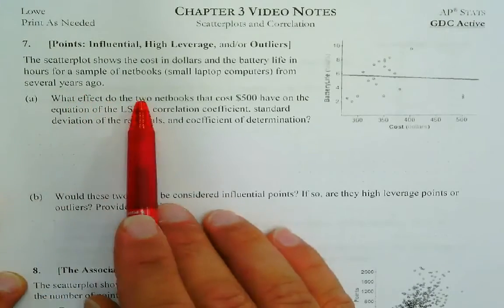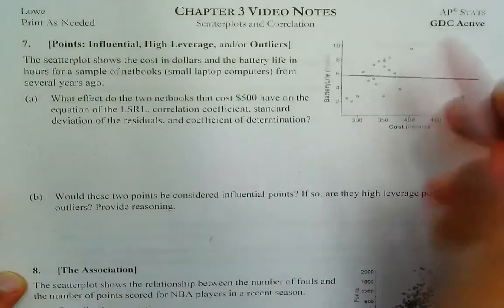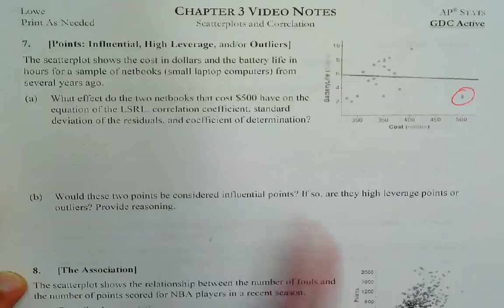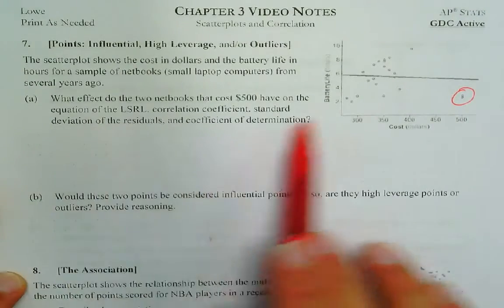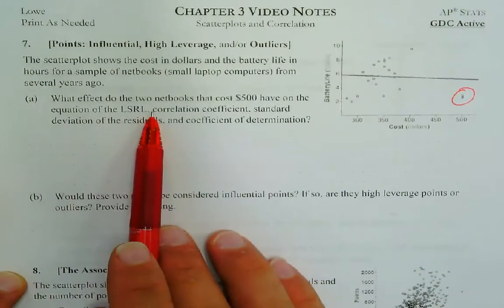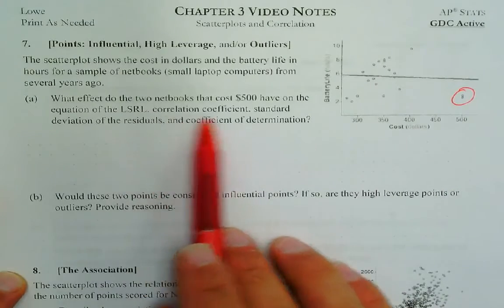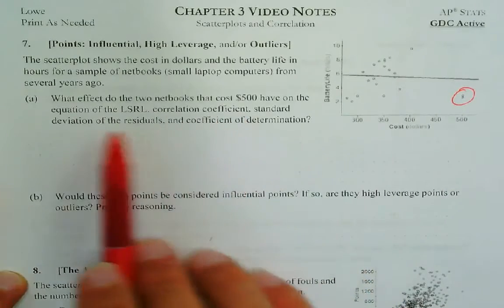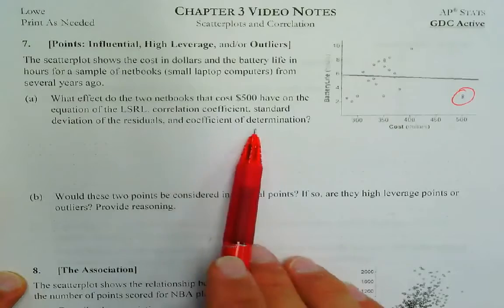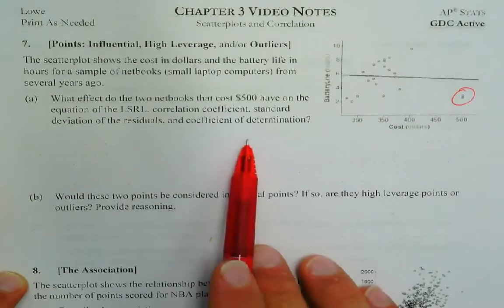What effect do the two netbooks that cost $500, over here, seem to have on the least squares regression line? And here's our least squares regression line. What effect do they seem to have on the correlation coefficient, on the standard deviation of the residuals, and on the coefficient of determination?